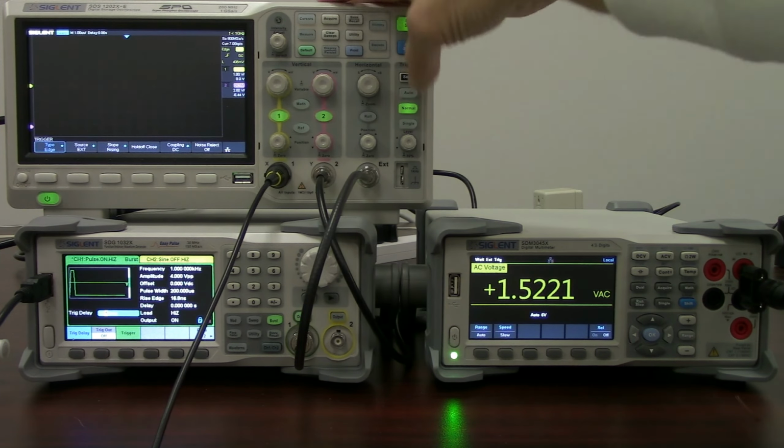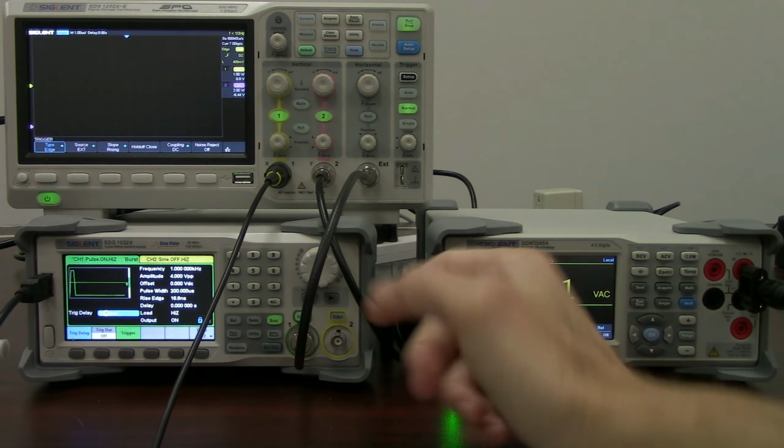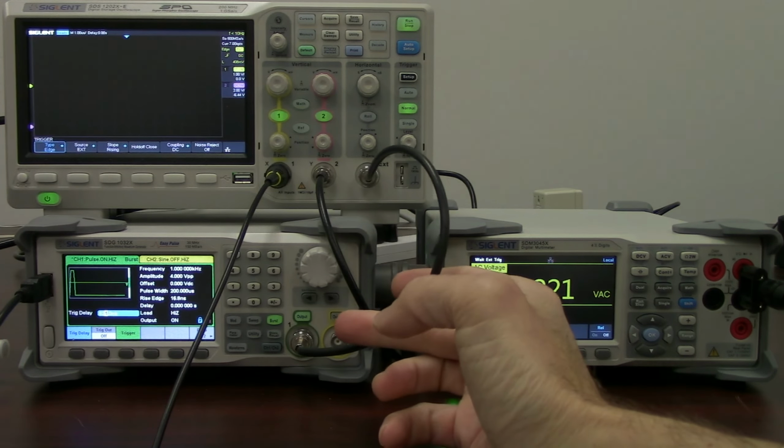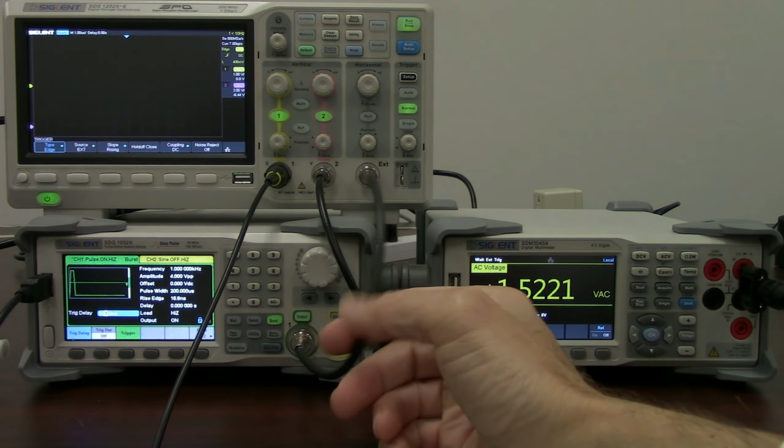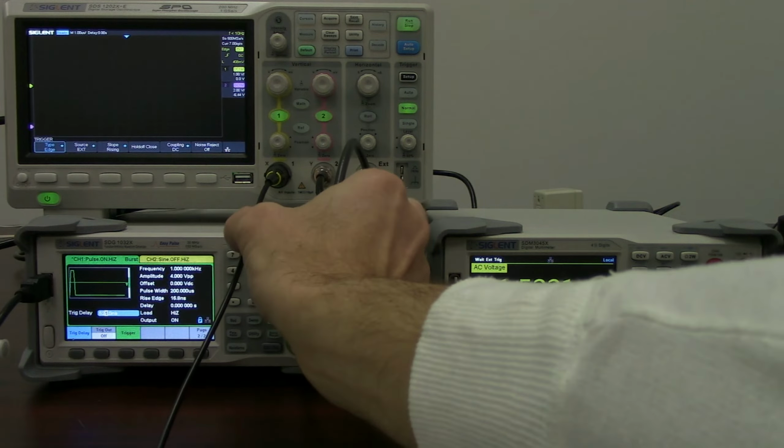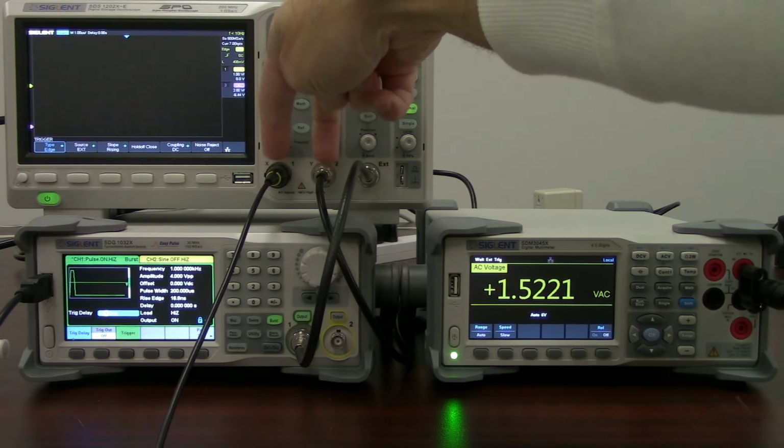But that's okay. Actually, we want to use that. So it's basically a third channel for the oscilloscope. It's just not plotted. And that frees us up to take a look at digitizing or collecting the data on channel 1 and channel 2.